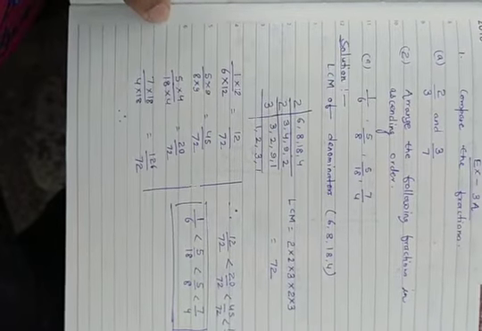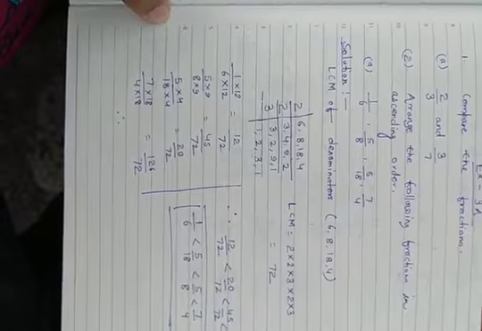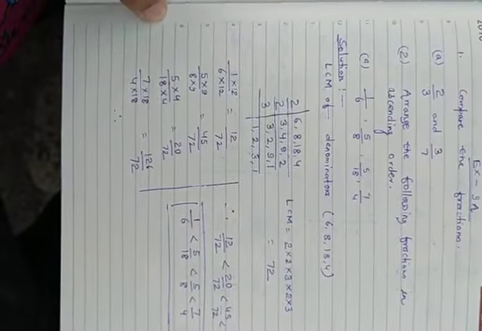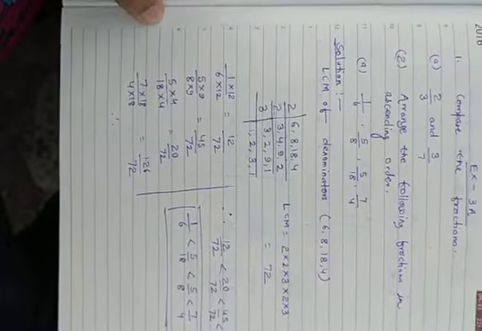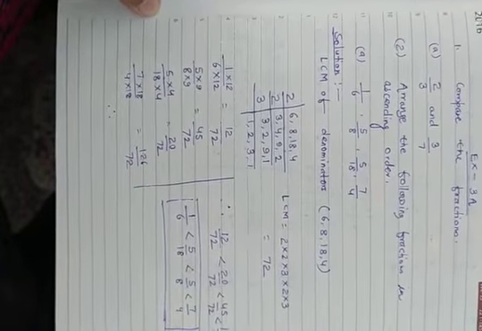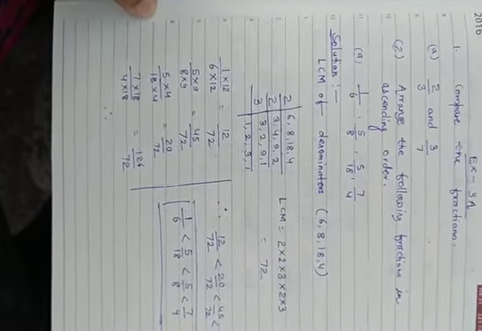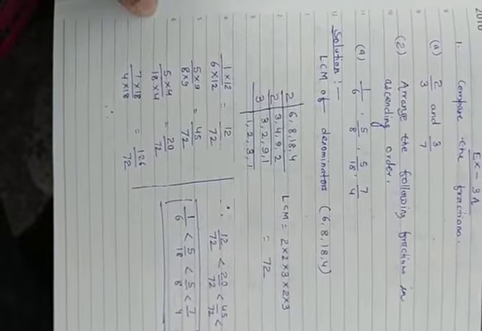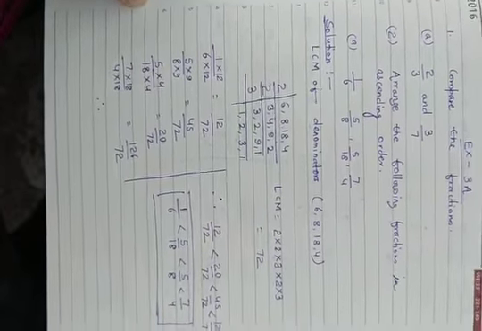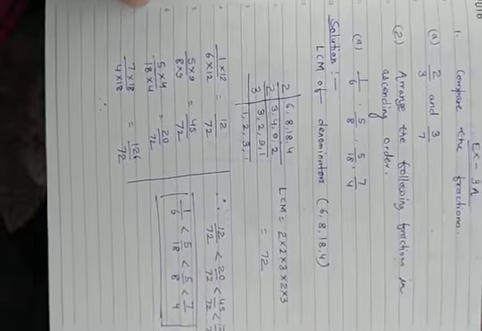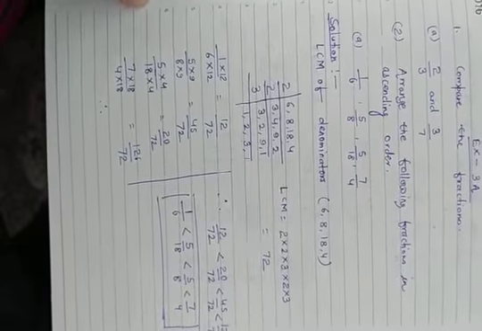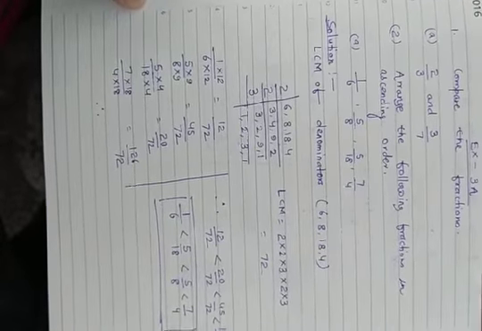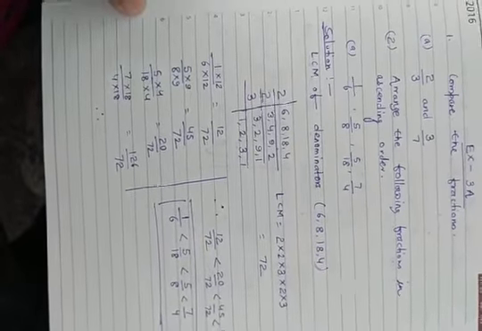So LCM is very clear. Always remember that in finding out the LCM, always use the least prime number. So here the LCM comes in the form of 72. Again, you can see here one by one I have taken the fractions, each of the 4. 1 by 6. So 6 is the denominator in the first fraction.